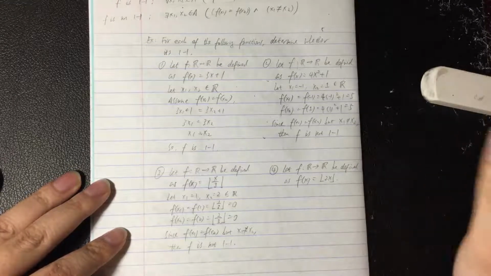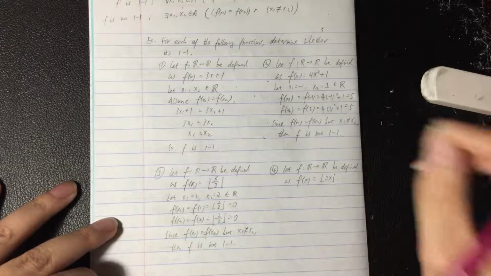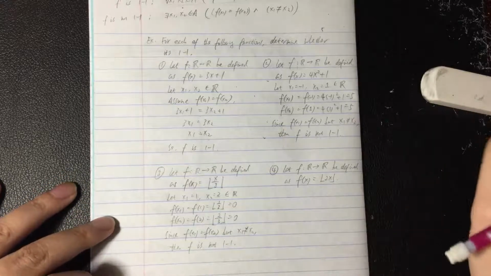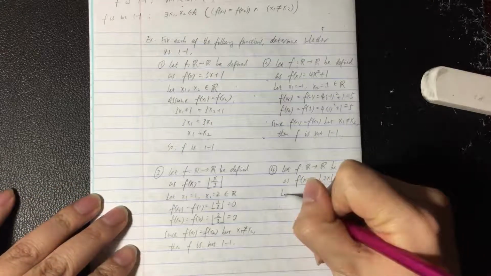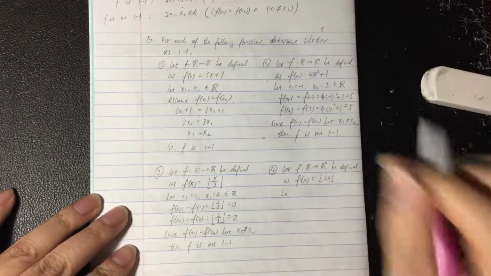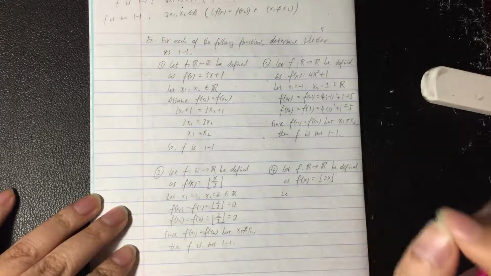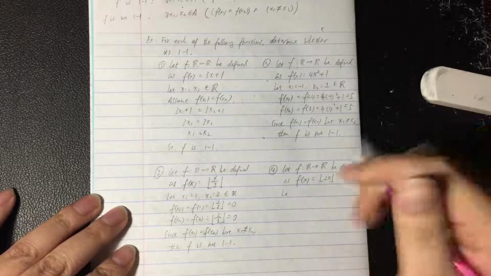So f assigns two different elements in the domain to the same element in the codomain. This f is not one-to-one. So be very, very careful here. Real numbers contain not only whole numbers, they may contain decimal numbers and fractions.